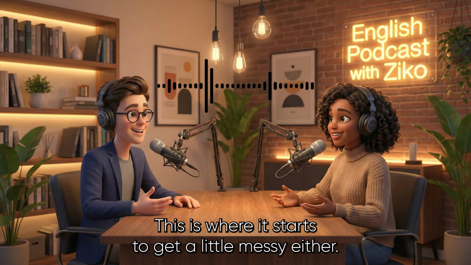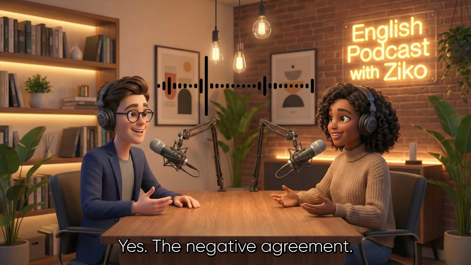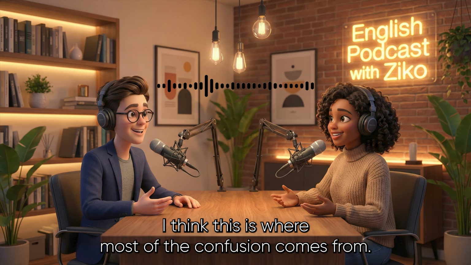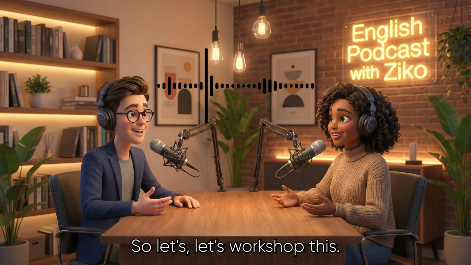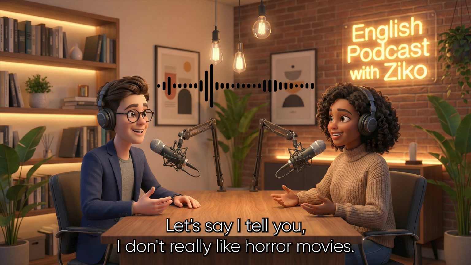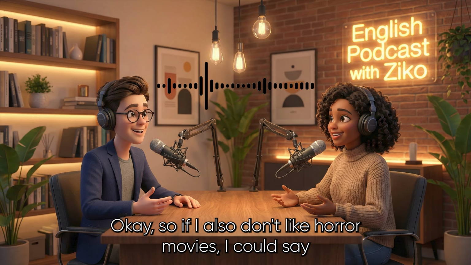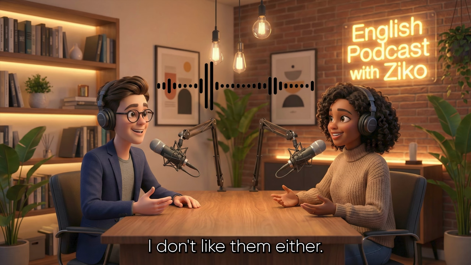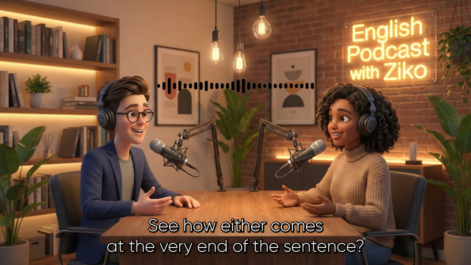Always. This is where it starts to get a little messy. Either also pops up in negative sentences. Ah, yes, the negative agreement. This is the big one, I think. This is where most of the confusion comes from. I think so too. It's when you're agreeing with something negative someone just said. So let's workshop this. Let's say I tell you, I don't really like horror movies. What could you say if you feel the same way? Okay, so if I also don't like horror movies, I could say, I don't like them either. Perfect, exactly. See how either comes at the very end of the sentence?